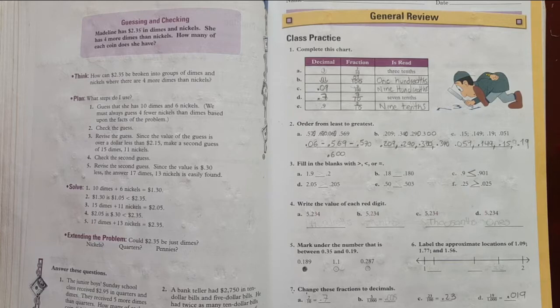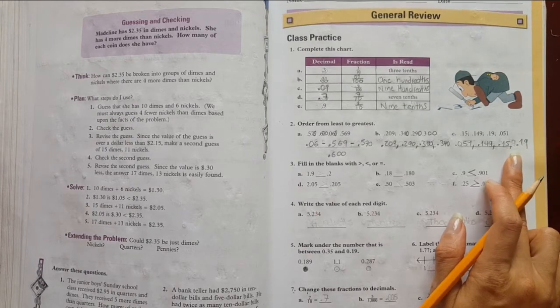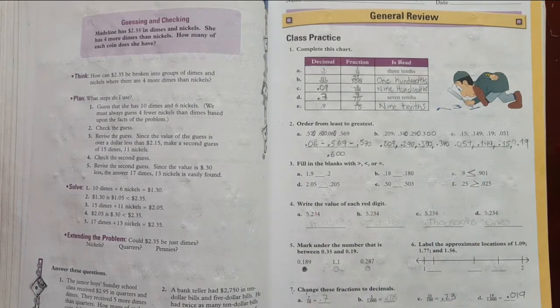Right, guys? And here you have the next one. So you can write it down as well. Yes? Let's write it down. Write it down.